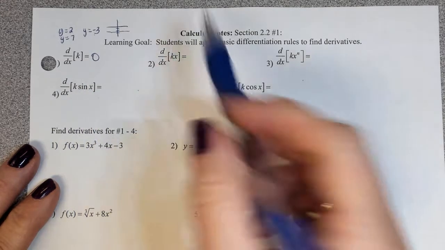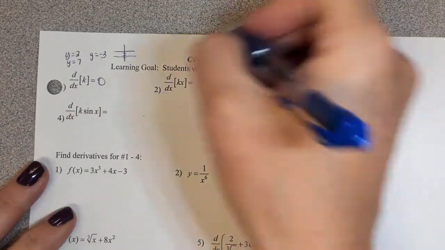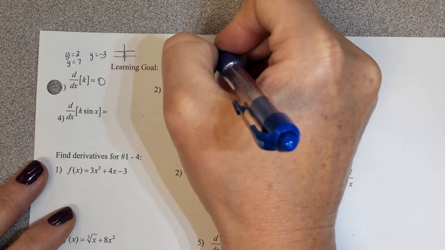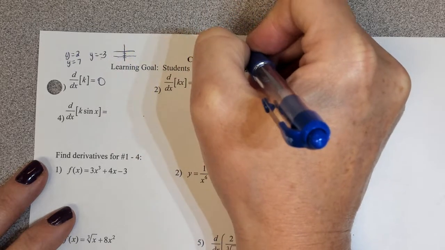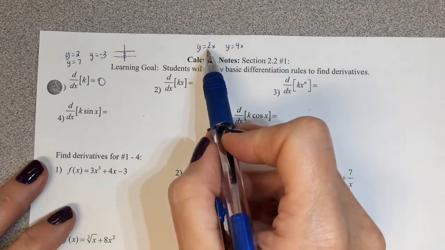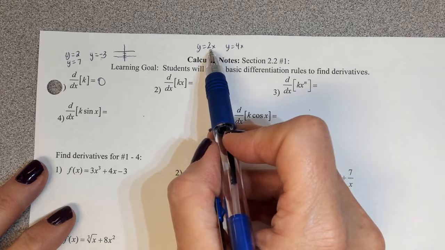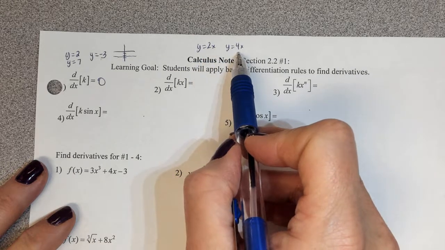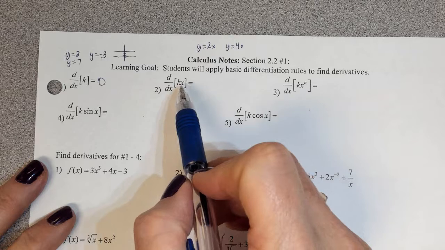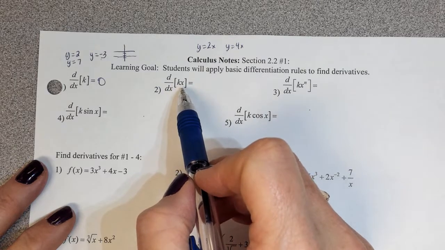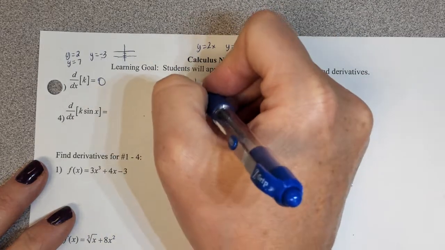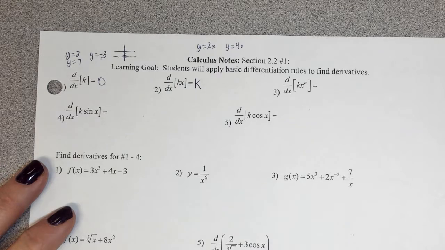Now let's take a function like this. This would be like if we had y equals 2x or y equals 4x. What's the slope of this? Y equals 2x. 2. What's the slope of y equals 4x? 4. So what's the slope of y equals kx? K. So this derivative is always just going to be k.